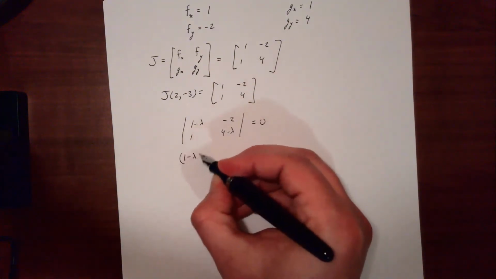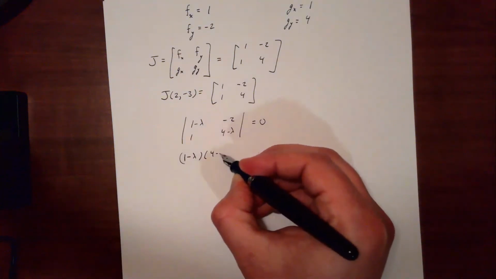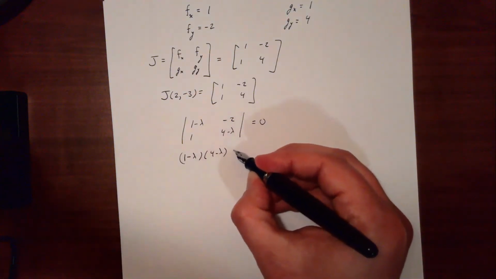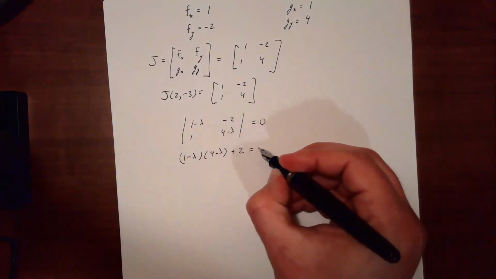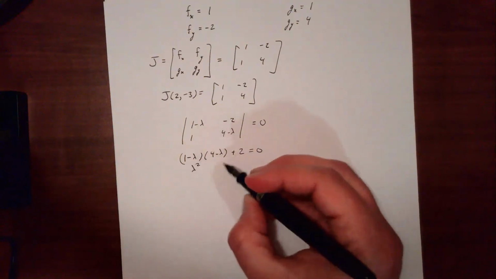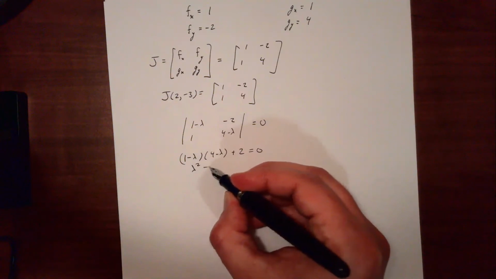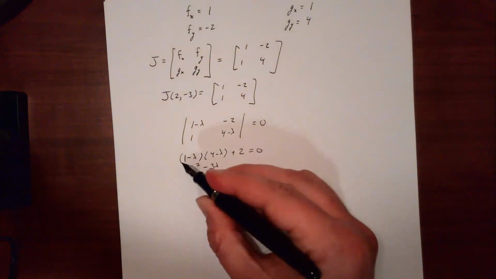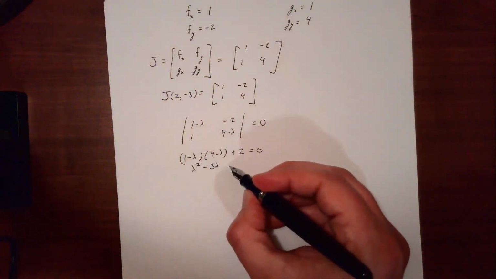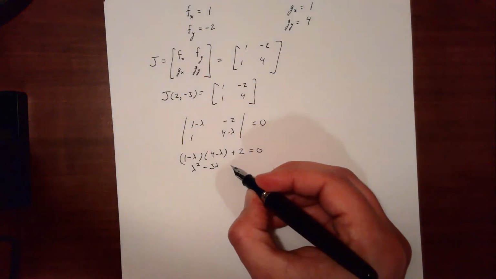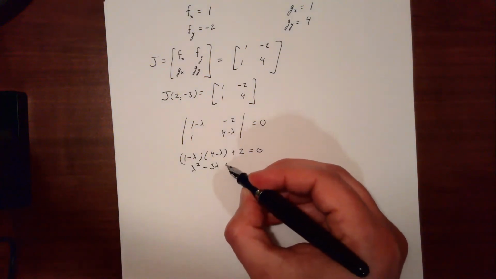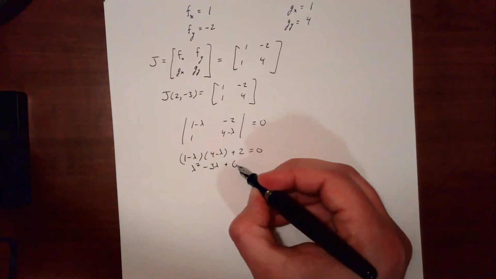1 minus lambda, 4 minus lambda, plus 2 equals 0. Lambda squared, minus 4 lambda, minus 1 lambda is going to be minus 5 lambda, plus 4 plus 2, and so that's going to be plus 6.